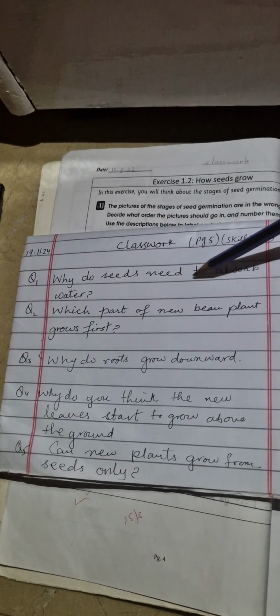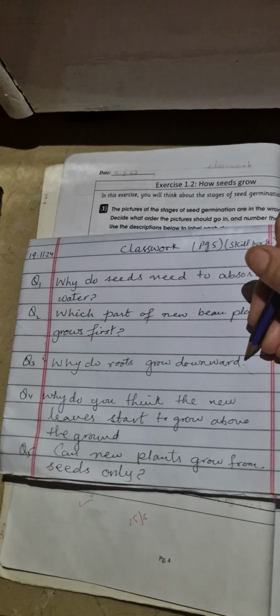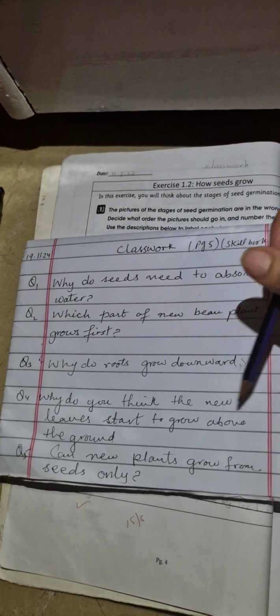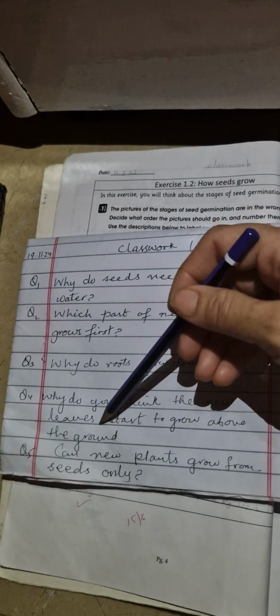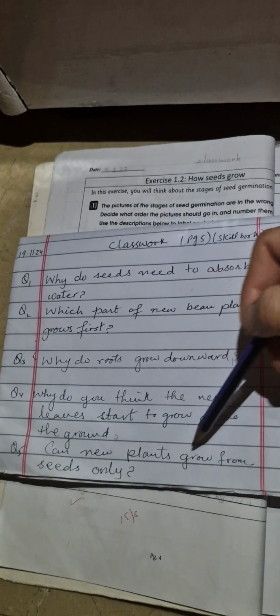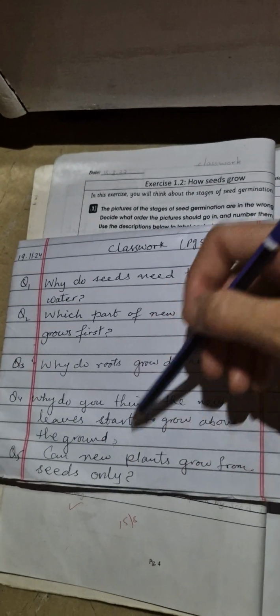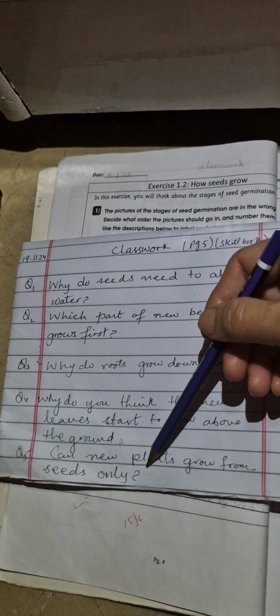First is, why do seeds need to absorb the water? Second is, which part of the newborn plant grows first? Third is, why do roots grow downward? And number 4 is, why do you think the new leaves start to grow above the ground? Again, last one, can new plants grow from seed only? So these are all the questions for you today.